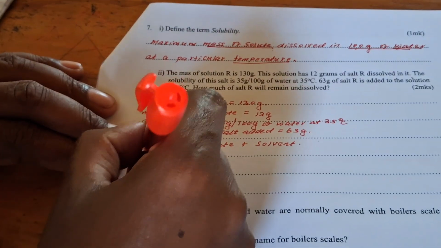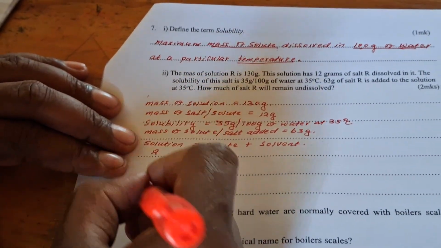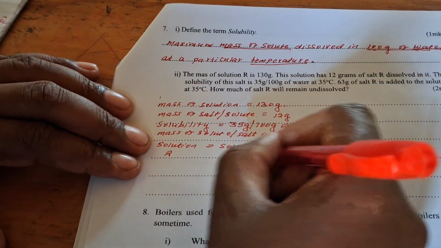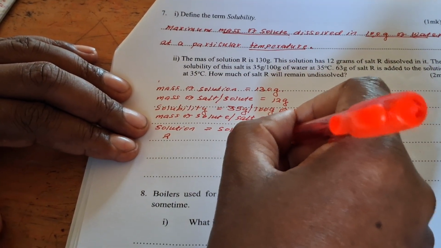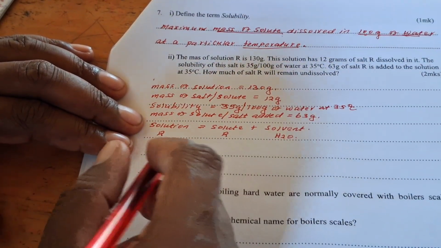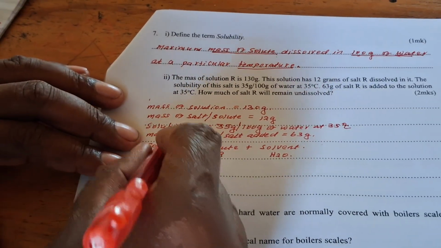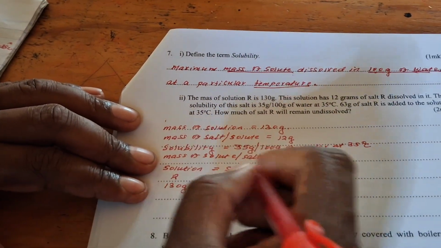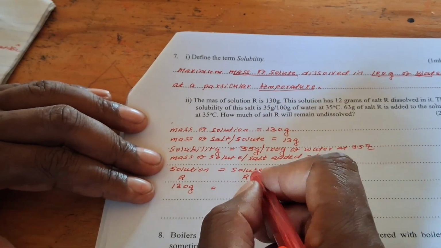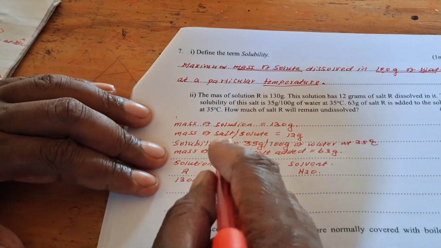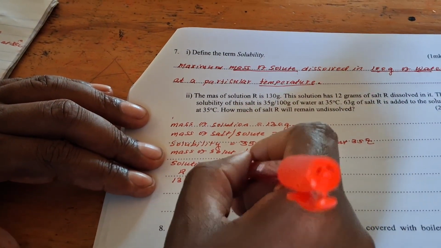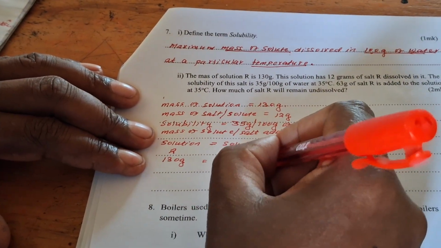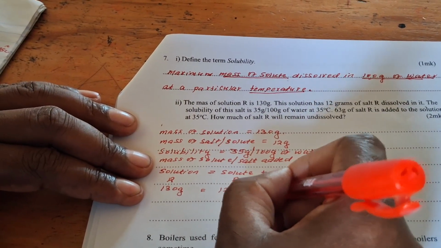So our solution is solution R. The solute is salt R, and the solvent is water. So we know that the mass of our solution is 130 grams, which should be equal to the mass of the solute plus the solvent, and the mass of the solute is 12 grams. So we need to know the mass of the solvent, which is water.